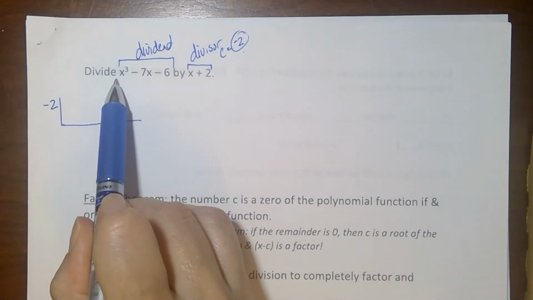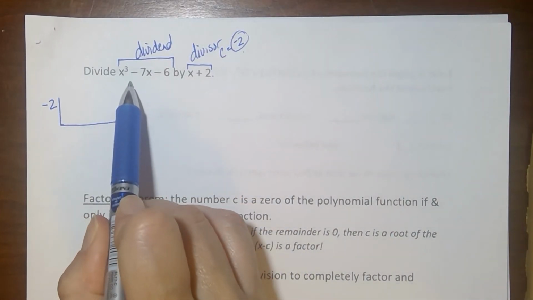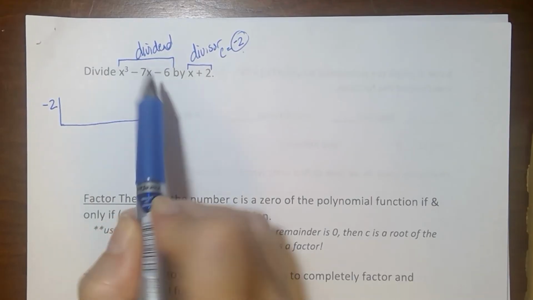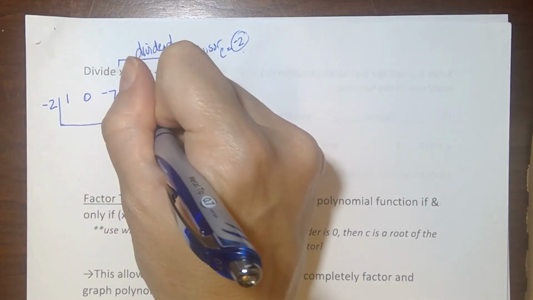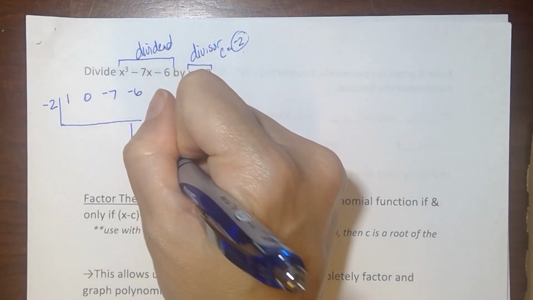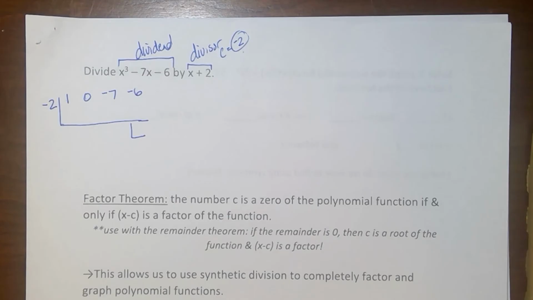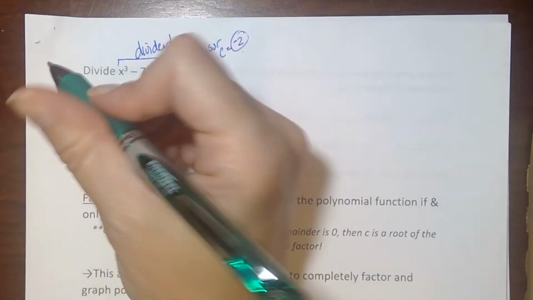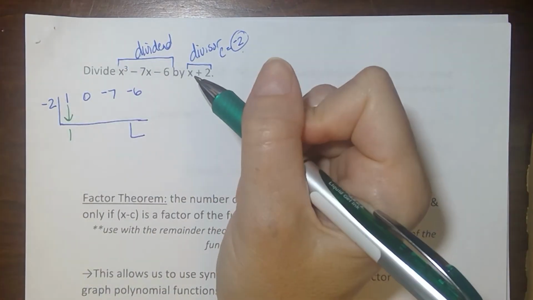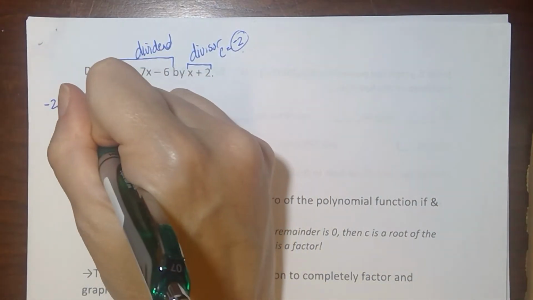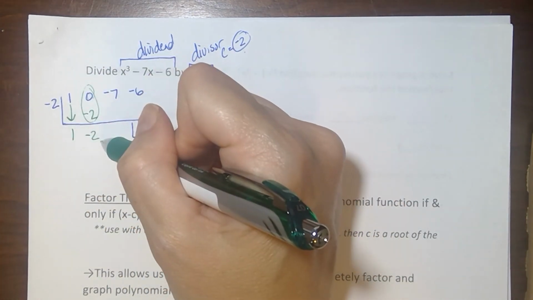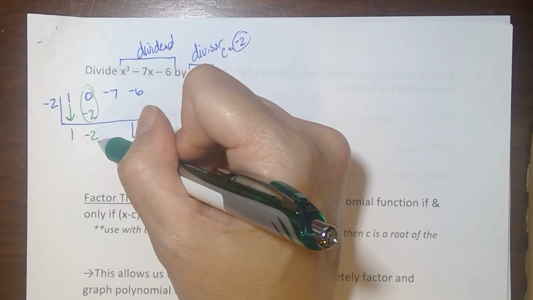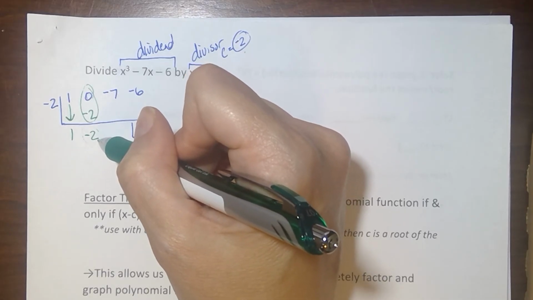My coefficients are 1 and then 0 placeholder for my squared term, minus 7, minus 6. So I have 1, 0, negative 7, negative 6, and I remember that that last column is always for my remainder, so I'm going to go ahead and mark that. When I do synthetic division, bring down the first term every time, multiply on the outside, add on the inside, multiply on the outside. Notice I did get a negative down here for the first time. Told you that was just coincidence earlier.